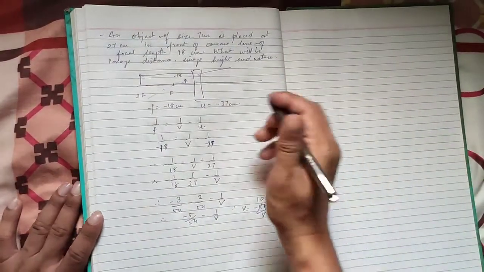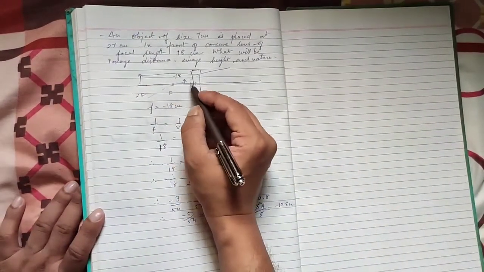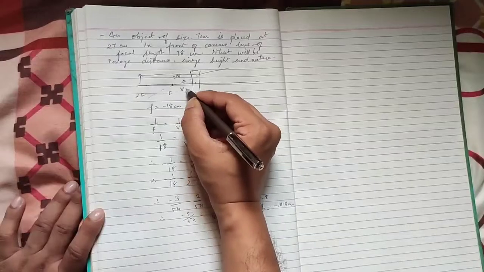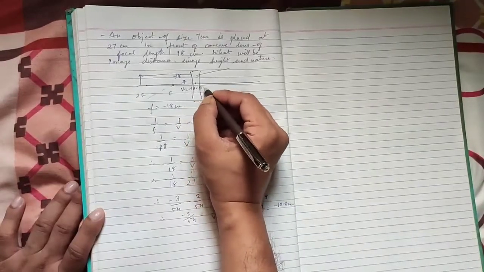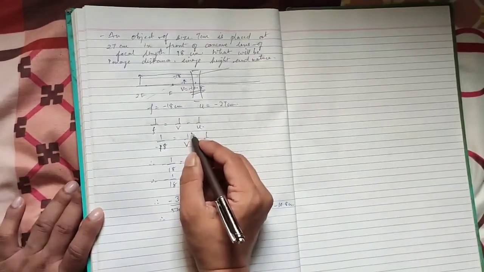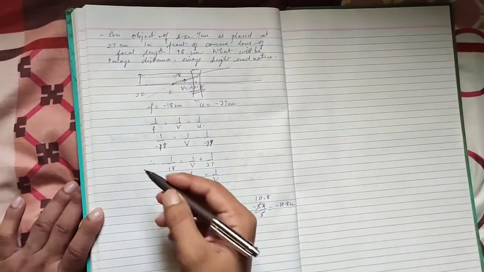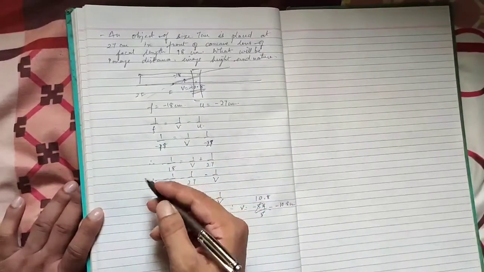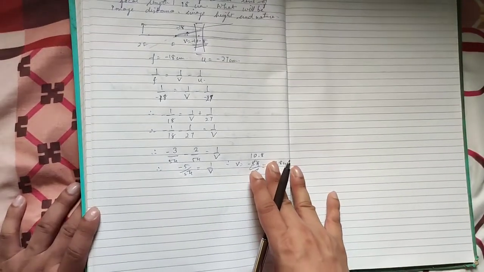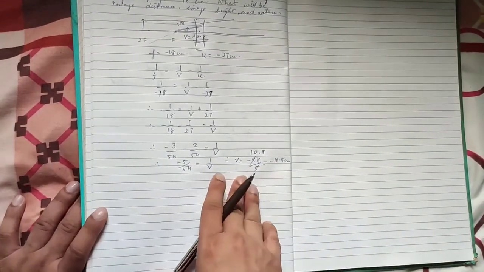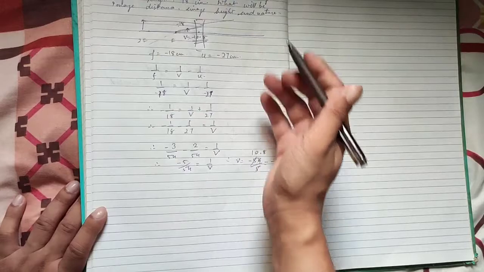So as you can see, like I said, it should be less than 18 centimeters, and we are getting v as minus 10.8 centimeters. So it is less than focal length. That means the image will be somewhere over here like this. So what we have done up till now is correct. Now let's move on and find the rest of the values.